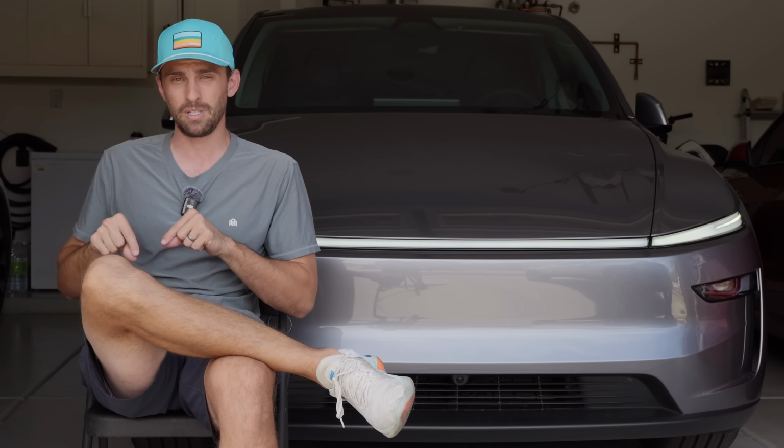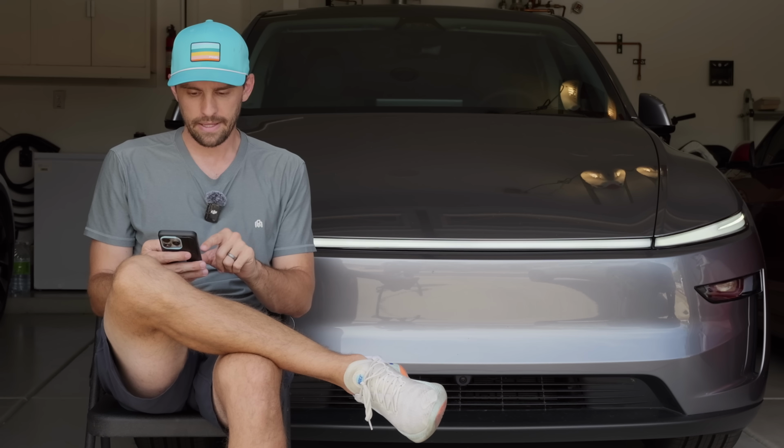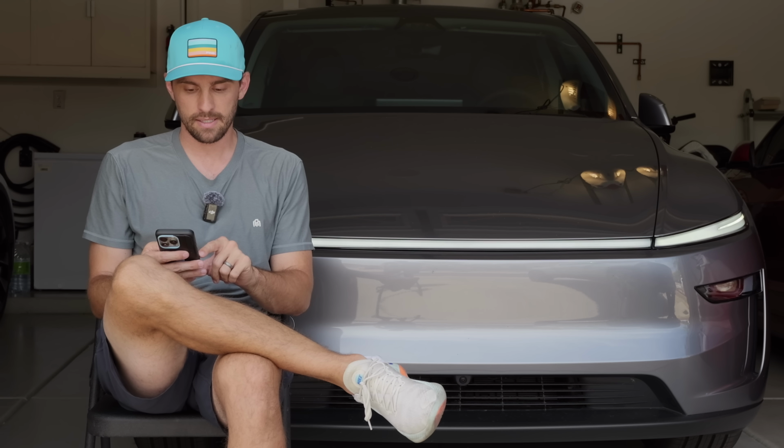This can be extremely useful to a busy person. Now, the other button you'll notice within your app is schedule. So this is your charging. This can be really useful if you have a variable electricity rate.